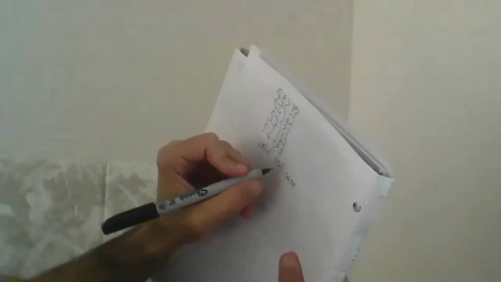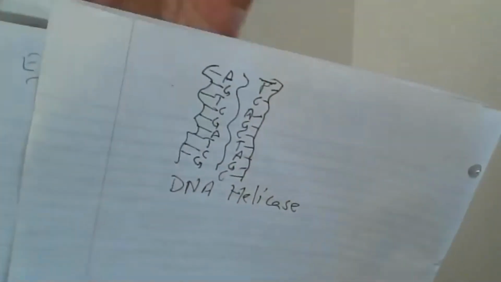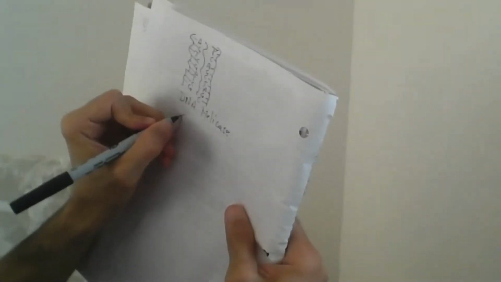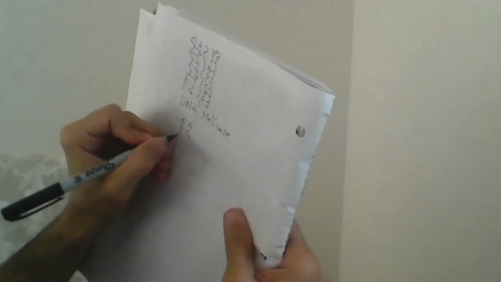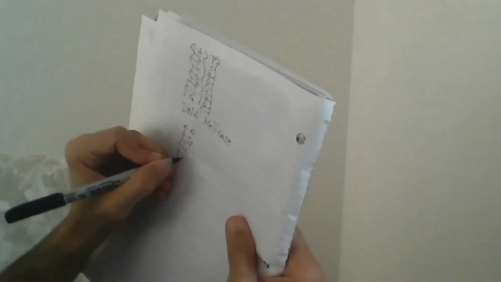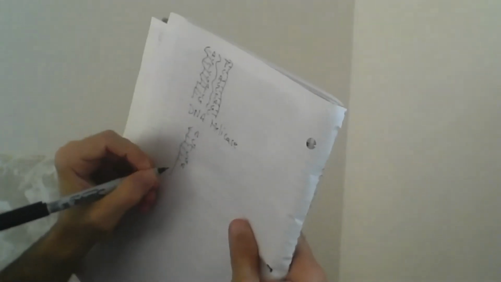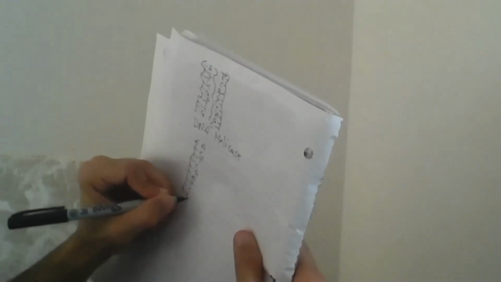Okay, so now, and this is all happening within the nucleus, of course, because the DNA is found inside of the nucleus. We know that, right? Okay, so once it has unzipped, let me redraw this strand of DNA, A, G, T, C, G, A, T, C, G, right?